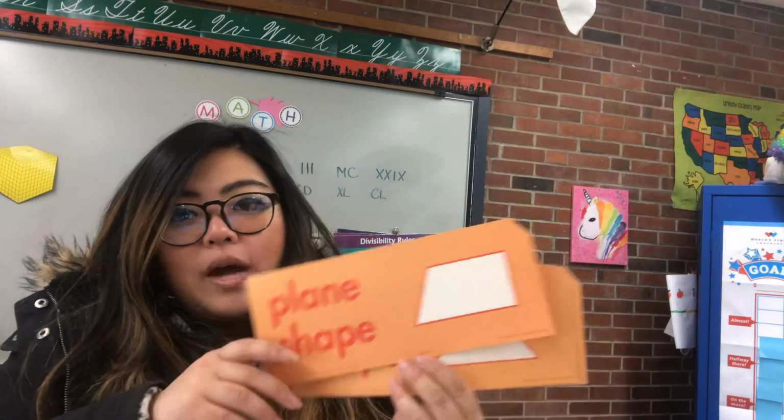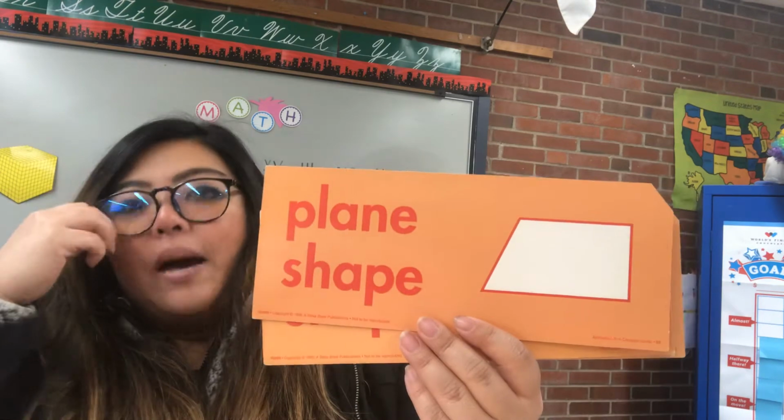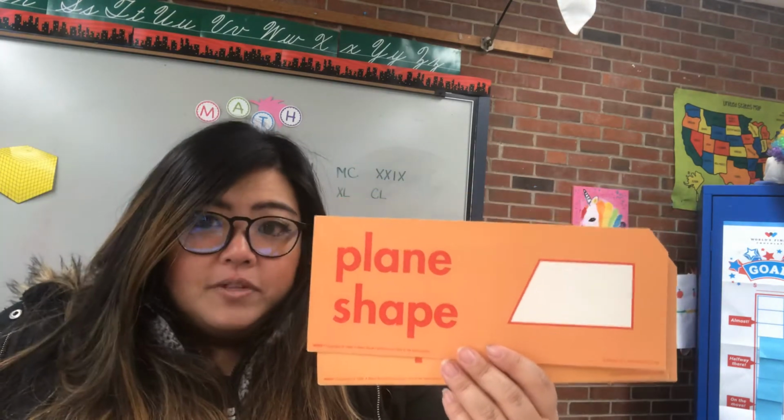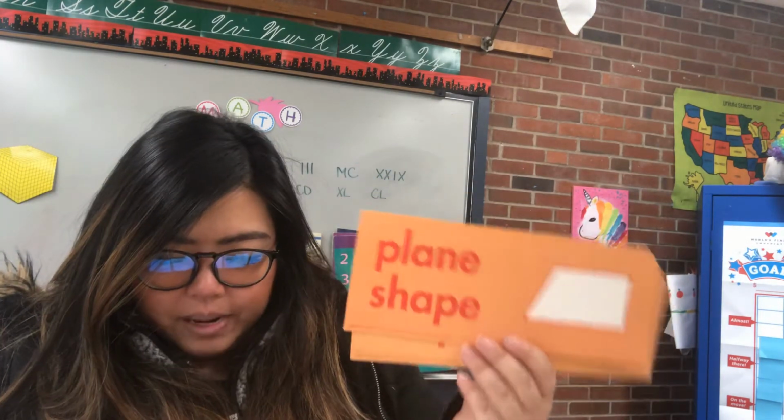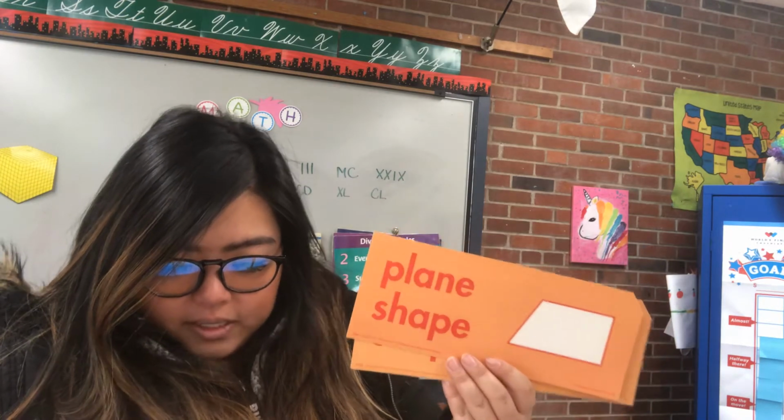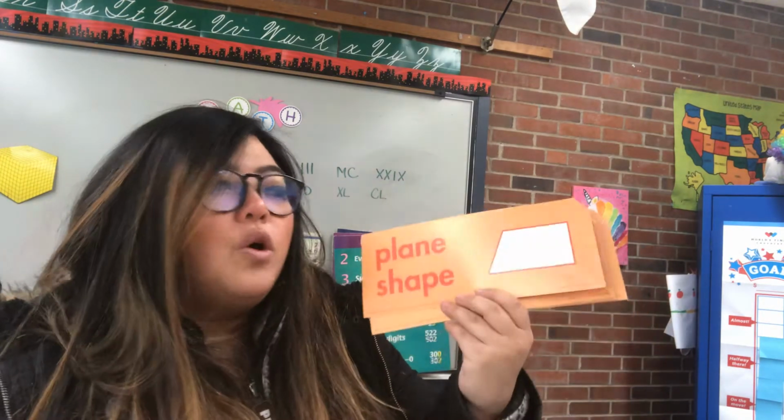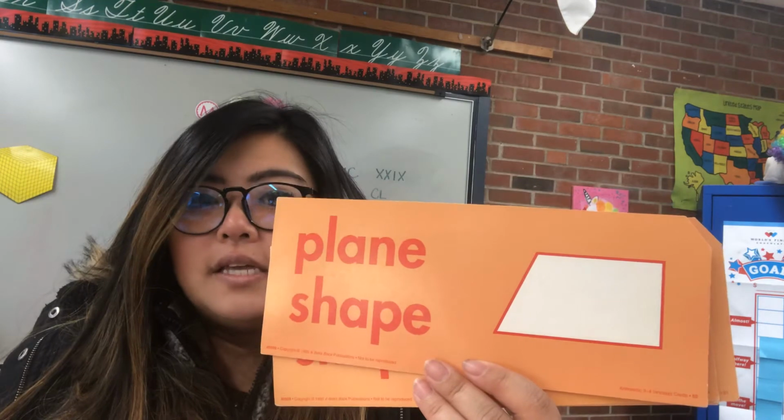This right here is a trapezoid. For some reason, I always think of diagramming when I look at this. Trapezoid means that there's only two parallel sides. So, look, you can see these two sides are parallel, but these are not. At one point, if we kept going with this, this would intersect with this line.